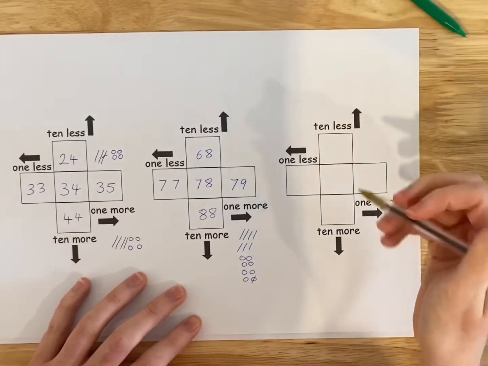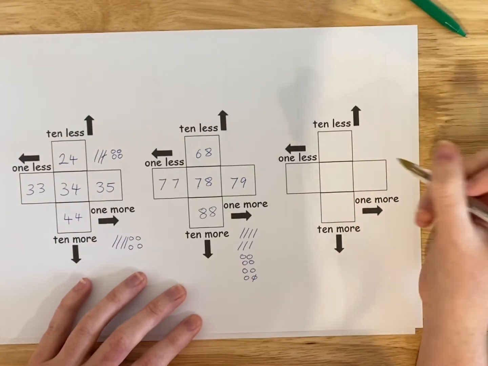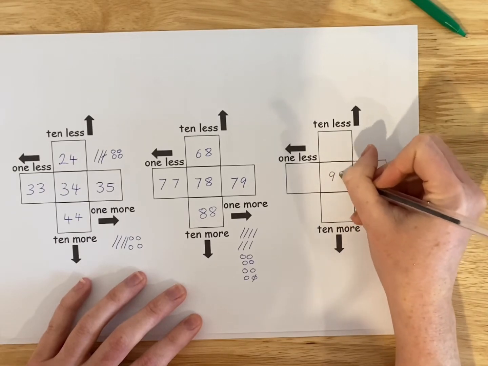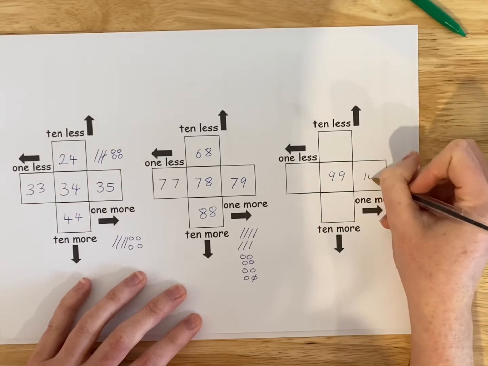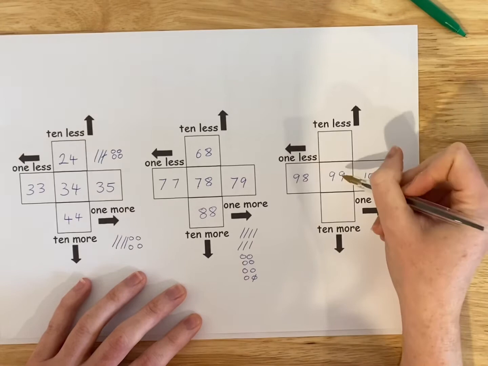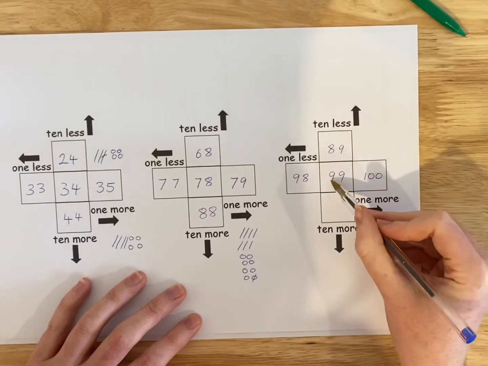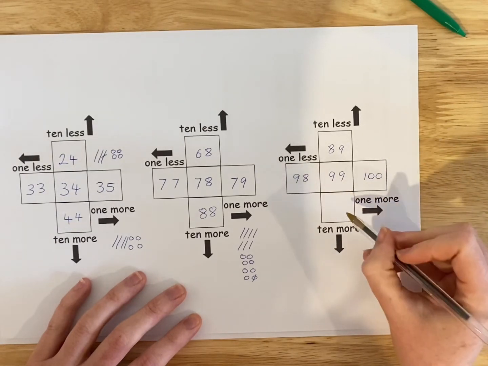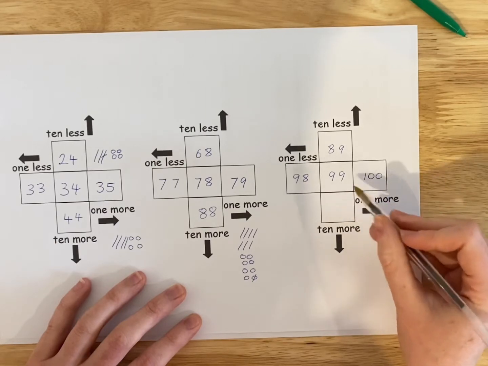Now, if I had a number where we're crossing tens, or even hundreds, I could say 99. 1 more is 100, 1 less is 98. Now here, 10 less we can find, but 10 more will cross over into the next, it crossed the 100 boundary.